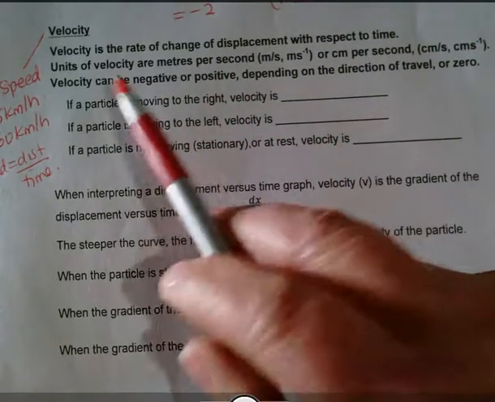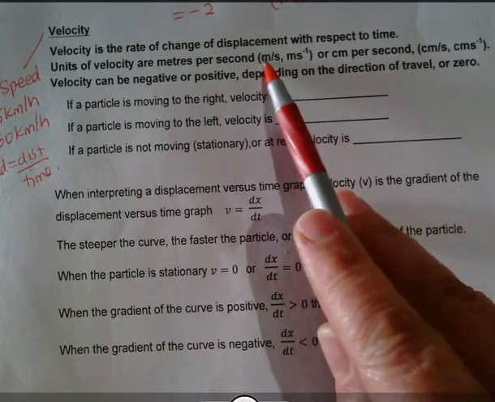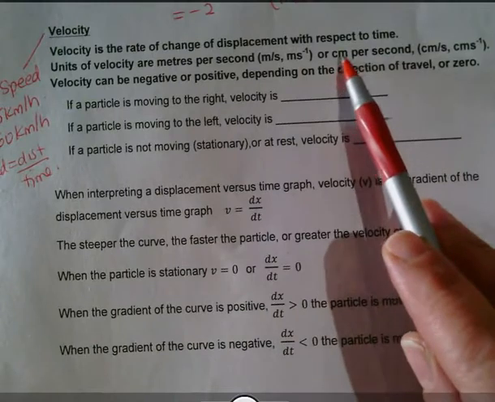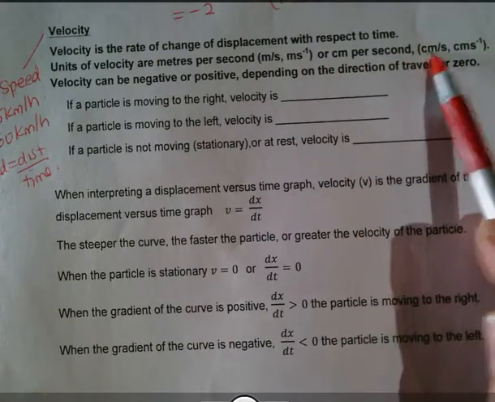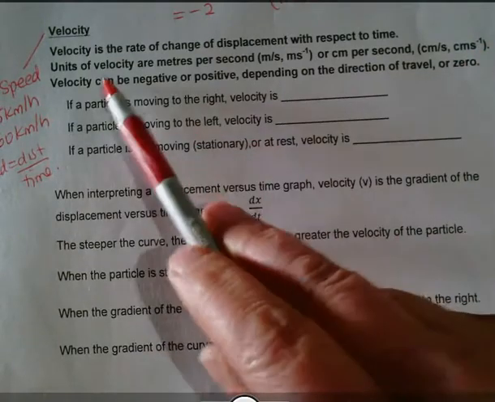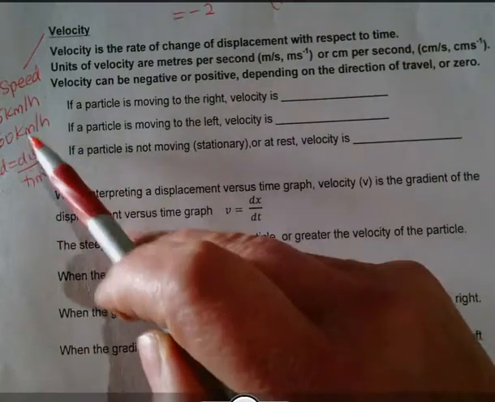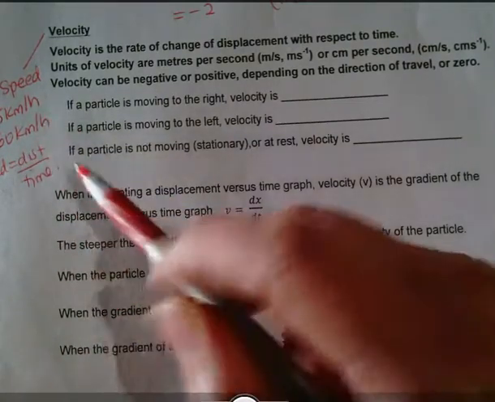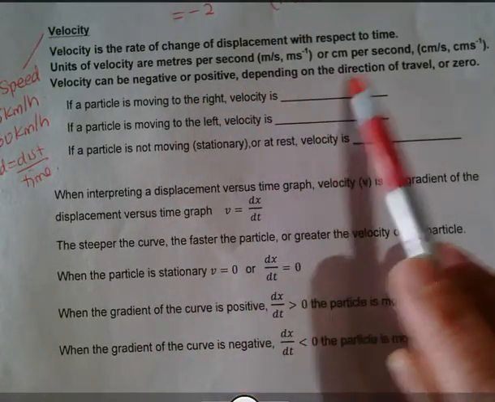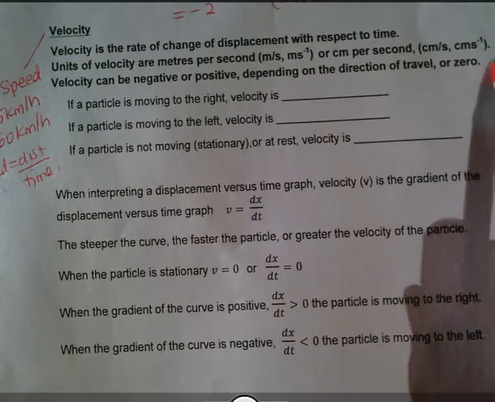Okay, so units of velocity, often we use meters per second. So you could write it m/s or m s^-1, or you could have centimeters per second, so cm/s, or cm s^-1. Sometimes you can have kilometers per hour as well. So velocity can be negative or positive depending on the direction of travel, and sometimes velocity can be 0. That means you're not moving.